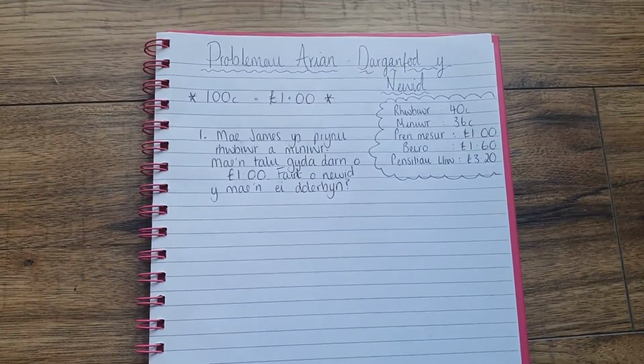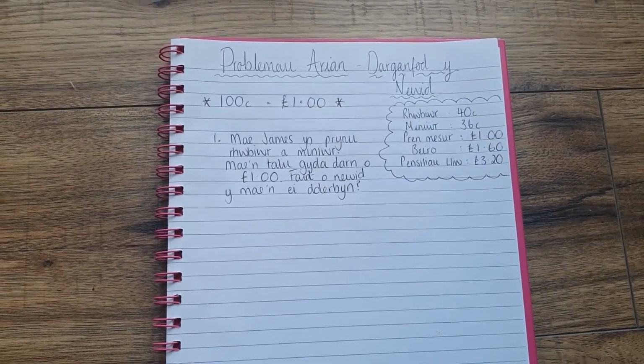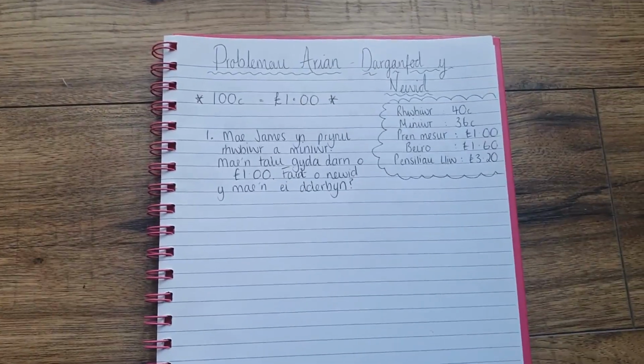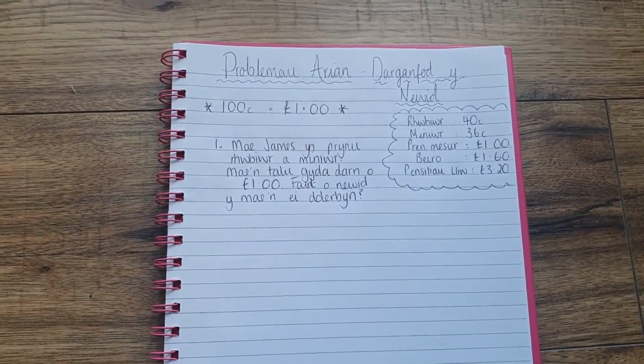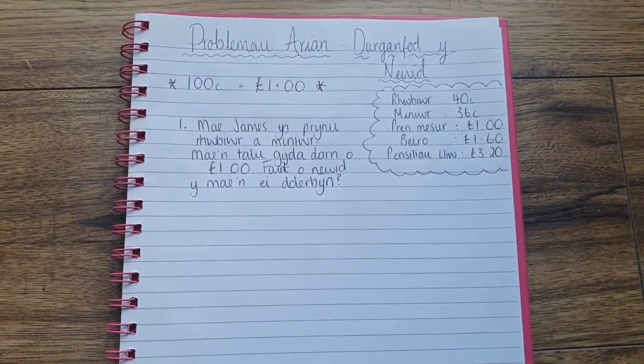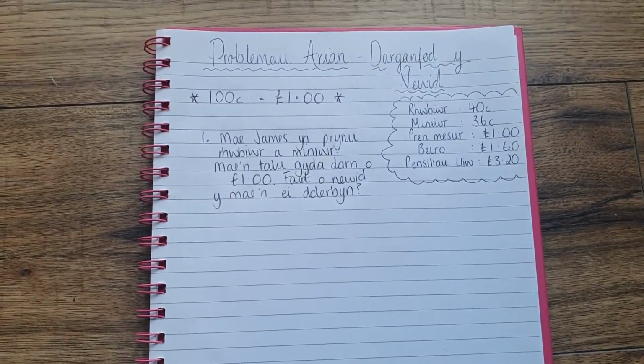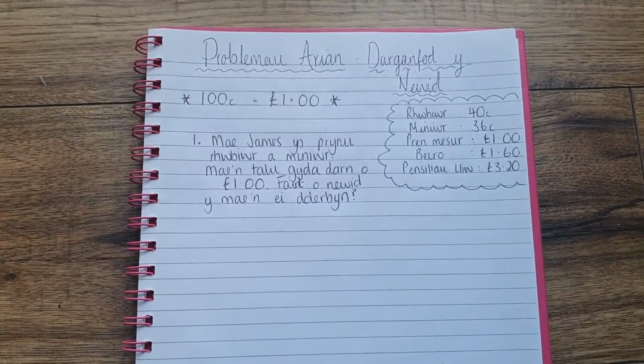Okay, so what I've got here, I've got a couple of things that I've jotted down on my piece of paper. The question is in Welsh. I am going to translate it into English. But I just want to walk through the different things that I've got on my page to start with.